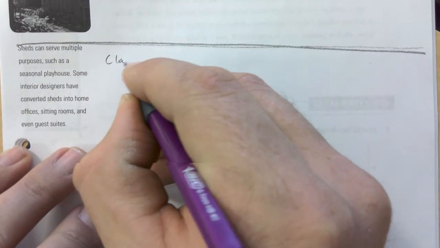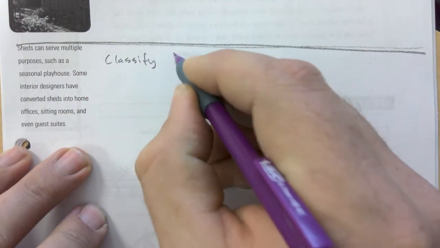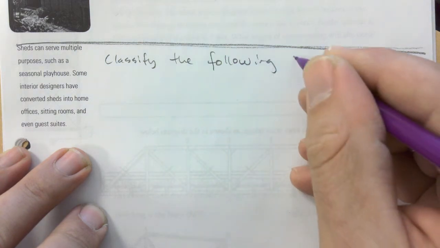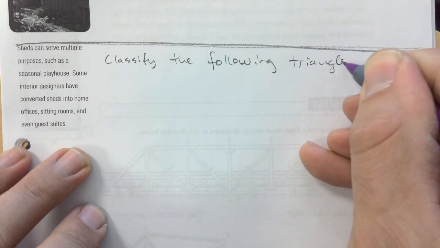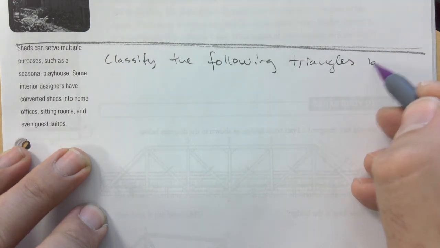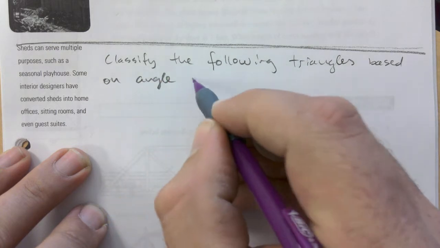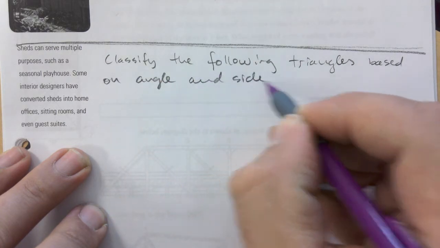So I'll ask you to classify the following triangles based on angle and side length.